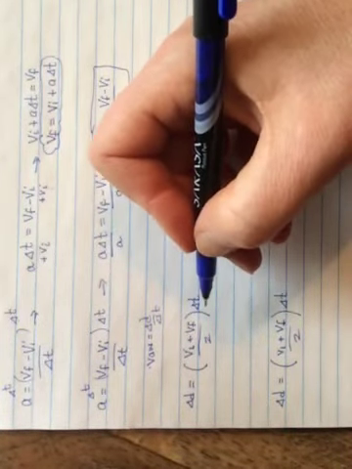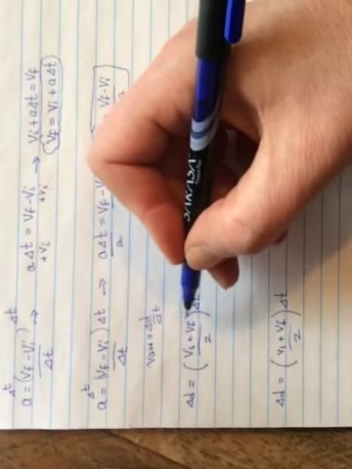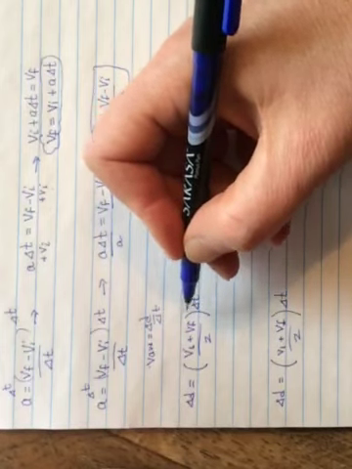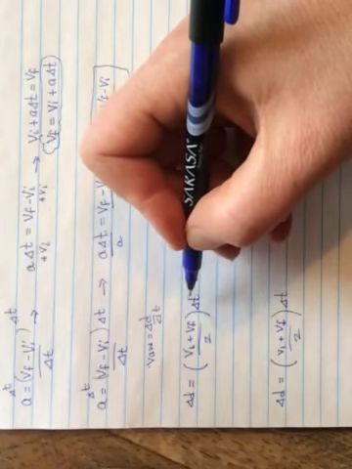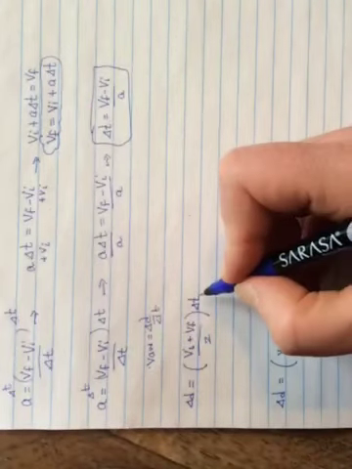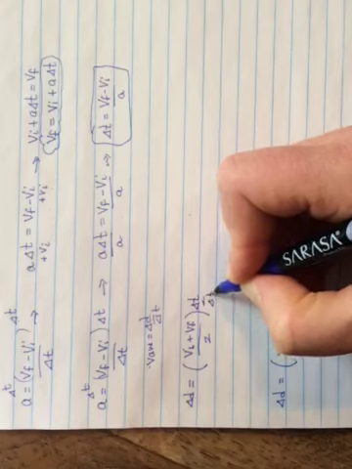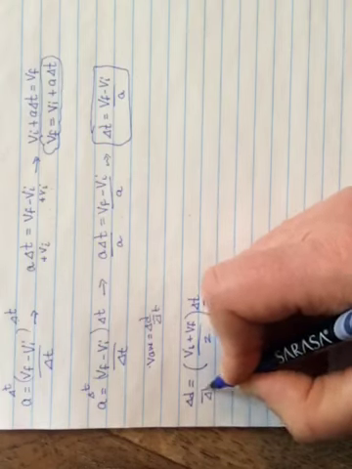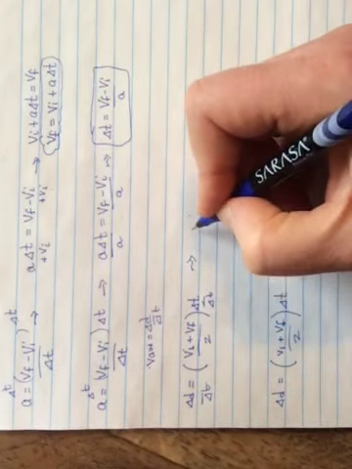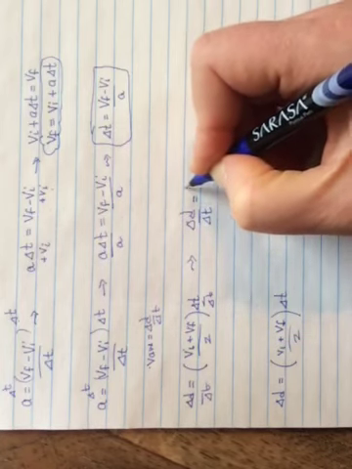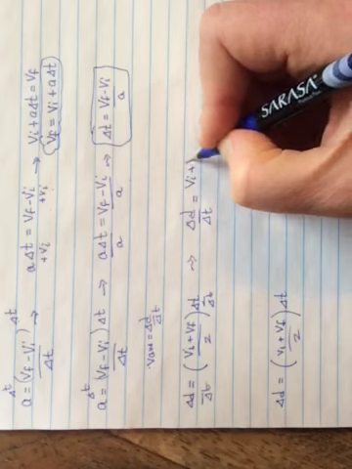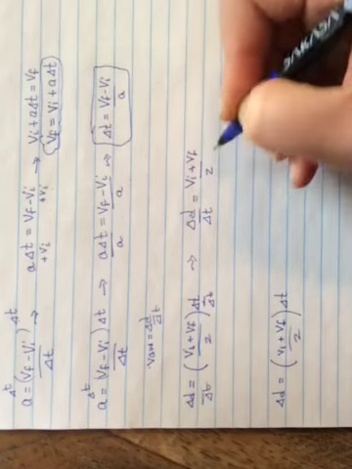So to rearrange for VI, the first thing I would do would be to get rid of this delta T. This delta T is outside the bracket. If you want to get rid of it, divide both sides by delta T. And so it will become delta D over delta T is equal to VI plus VF over 2.